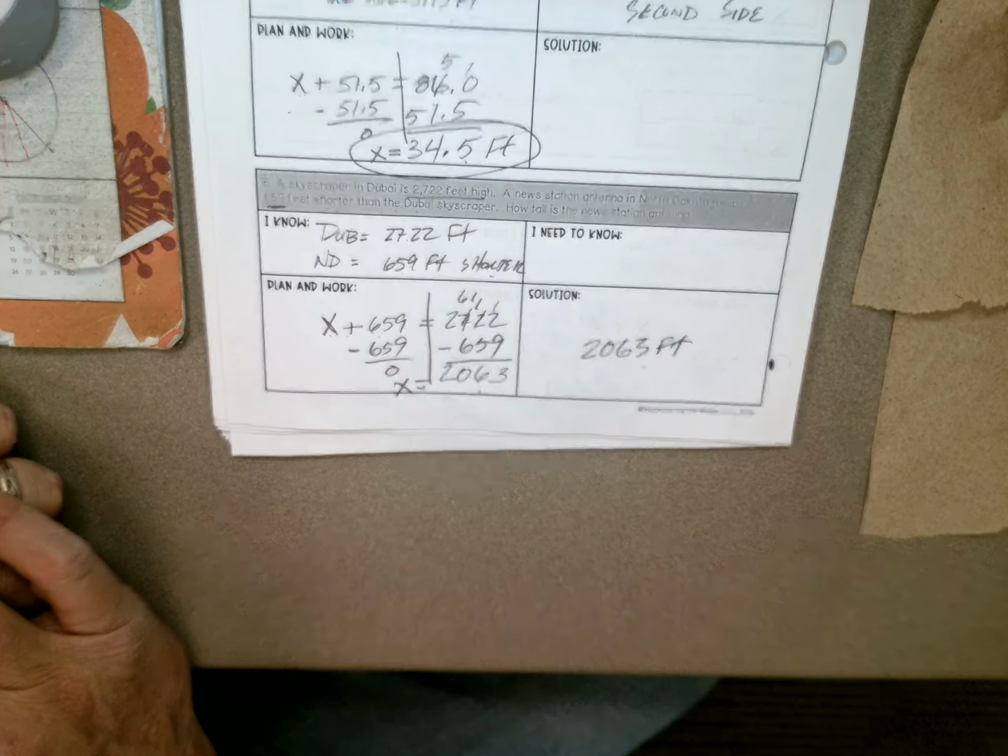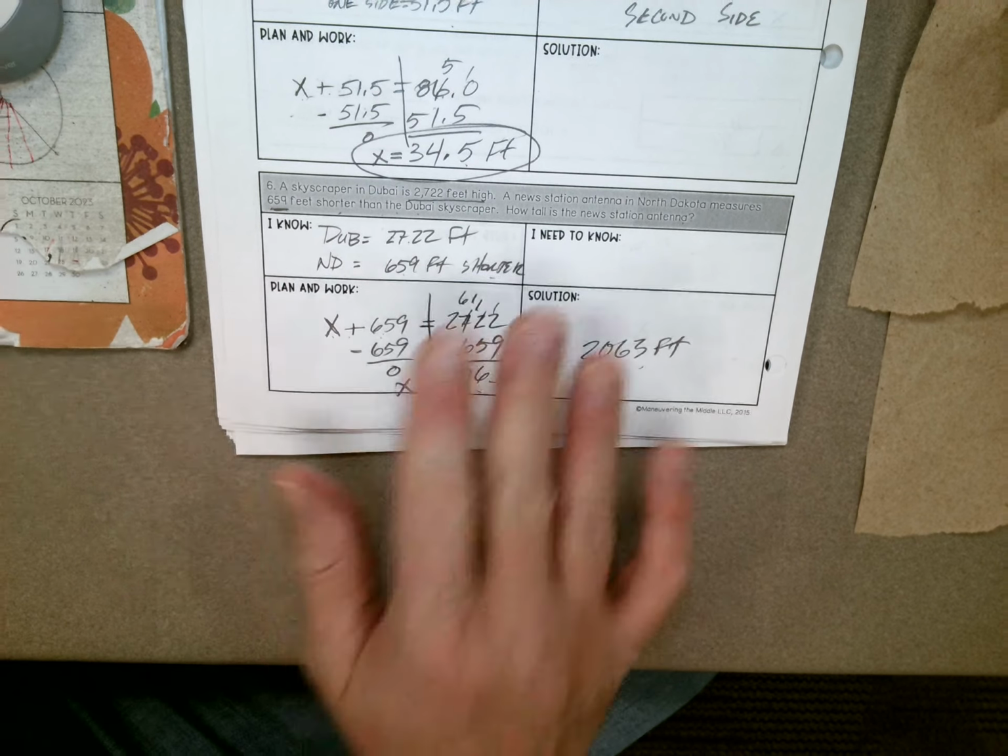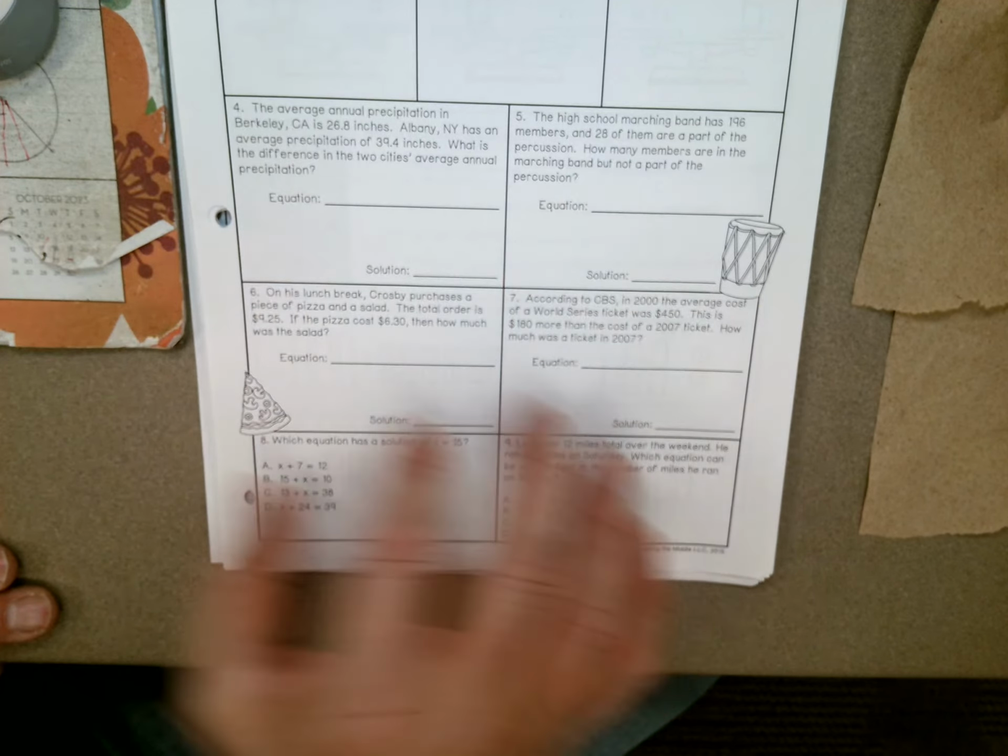Okay? All right, so setting up these can be difficult. All right, and you're going to have to read them more than once. Your homework is here, homework 2. Some easy equations, set them up and go from there.